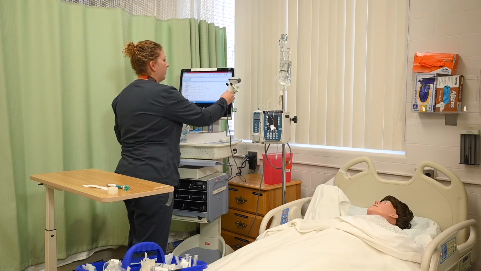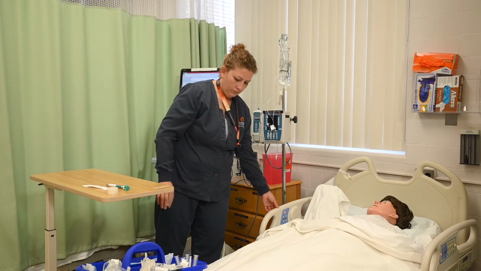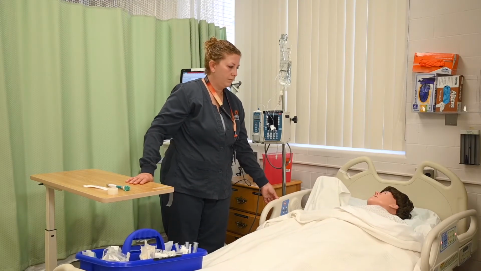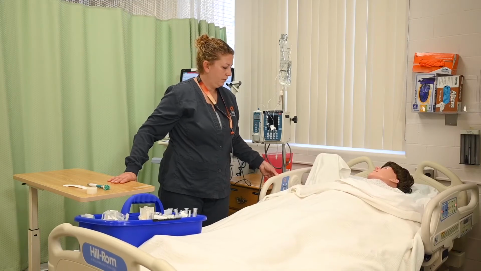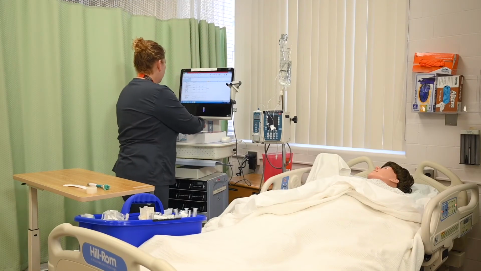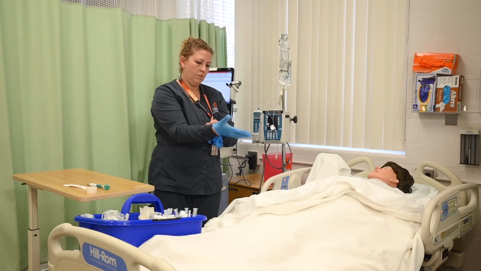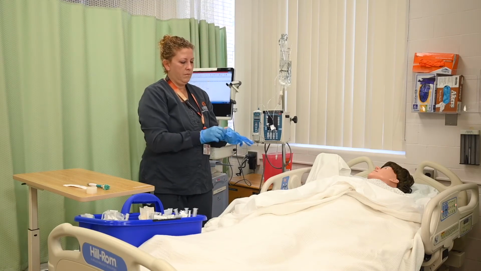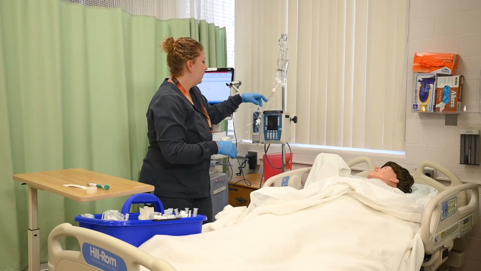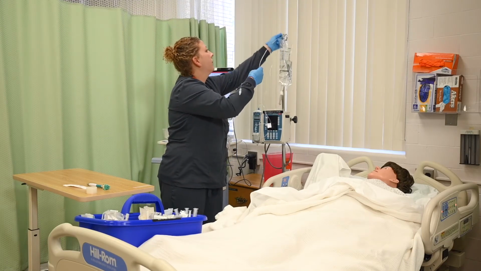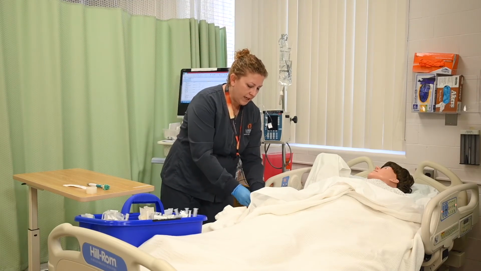Okay, if we were administering the IV solution, at this time, we would connect the prepared IV solution and tubing to the extension set. Use an alcohol swab or antiseptic wipe per agency policy. If a swab cap was not in place, I would use an alcohol swab and cleanse the port for 15 seconds.